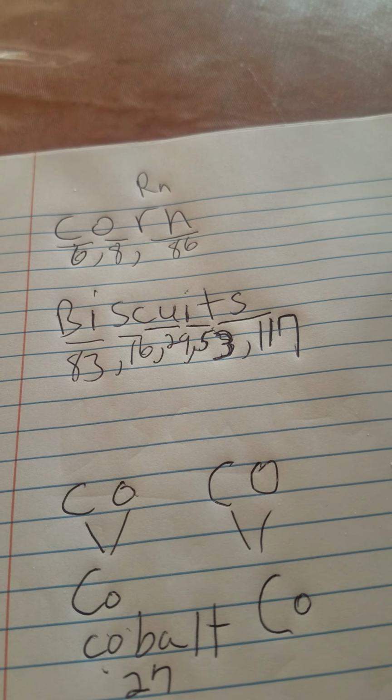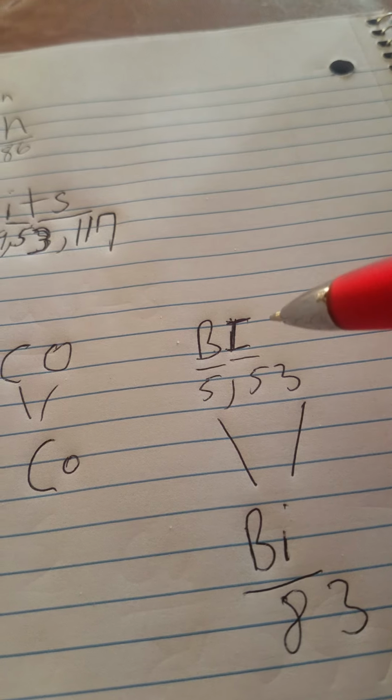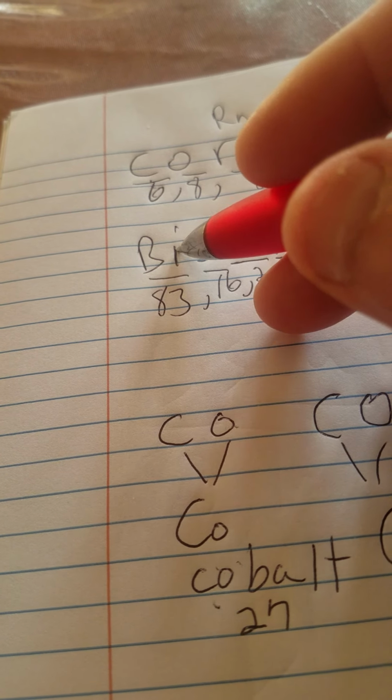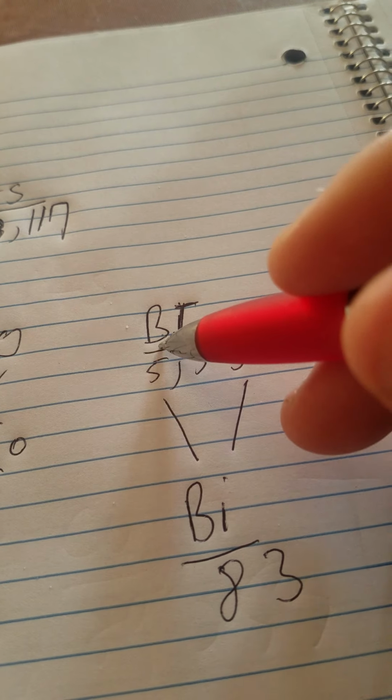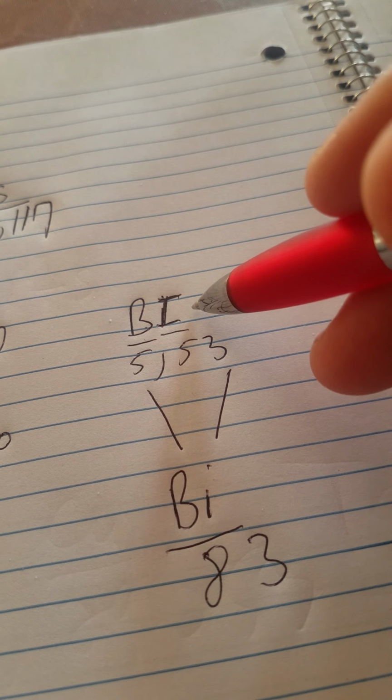Same thing you can do with biscuits. See biscuits? BISCUITS. Now, if you take the B and the I from biscuits, let's say that's the capital I, it could be 5 for boron and 53 for iodine. But you can put the BI together.